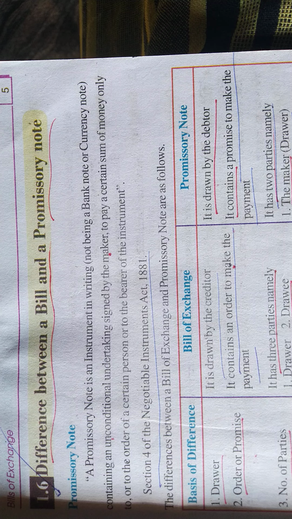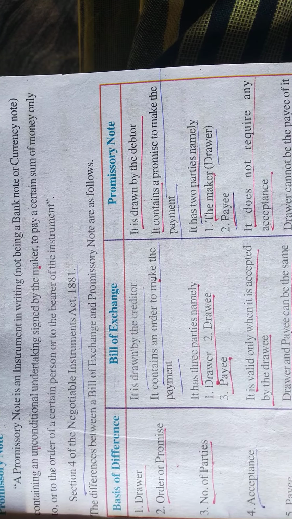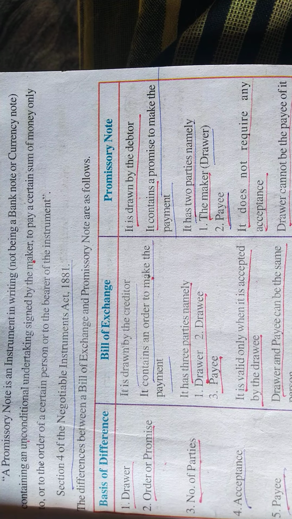According to Section 4 of the Negotiable Instruments Act, 1881, this is the definition of the promissory note. Now, let us know the difference between the bill of exchange and promissory note.